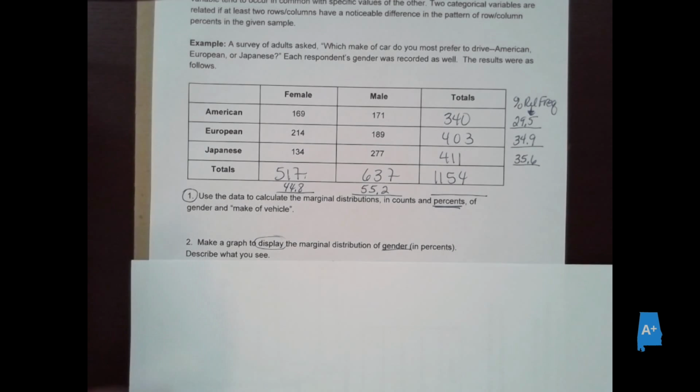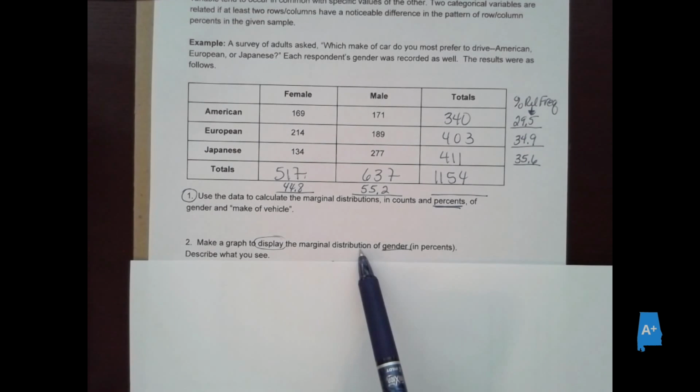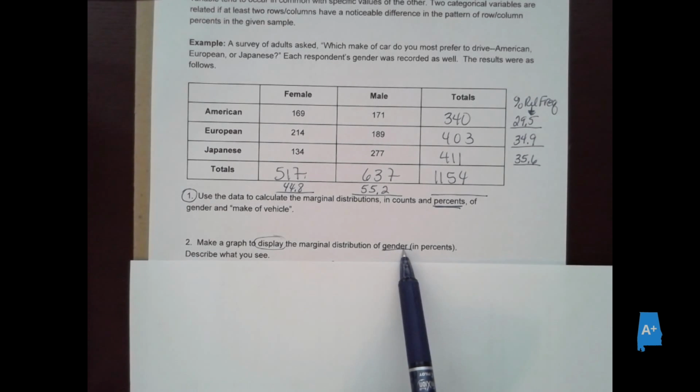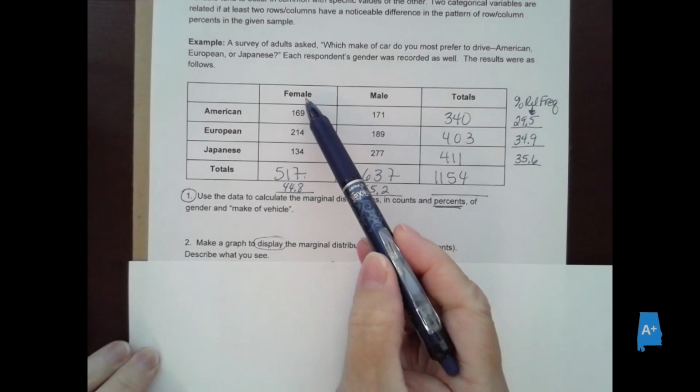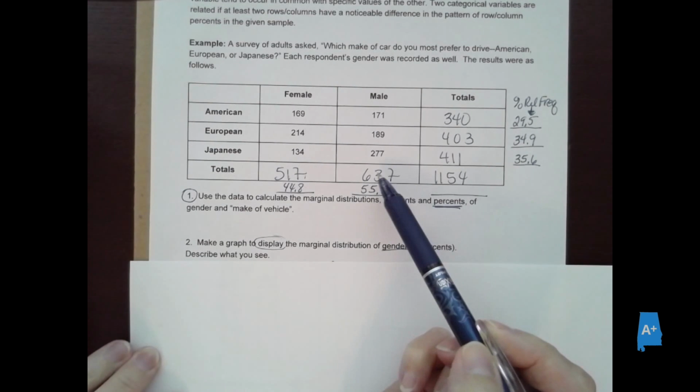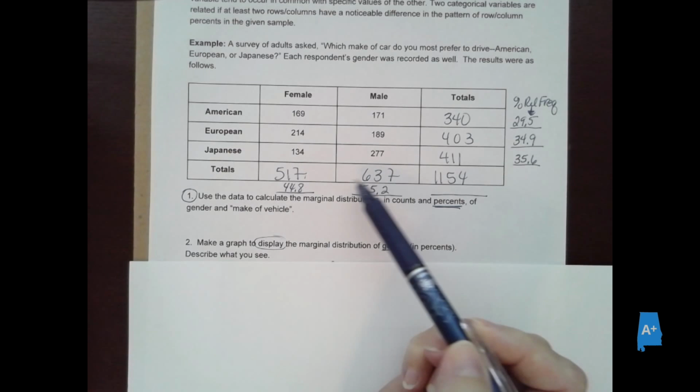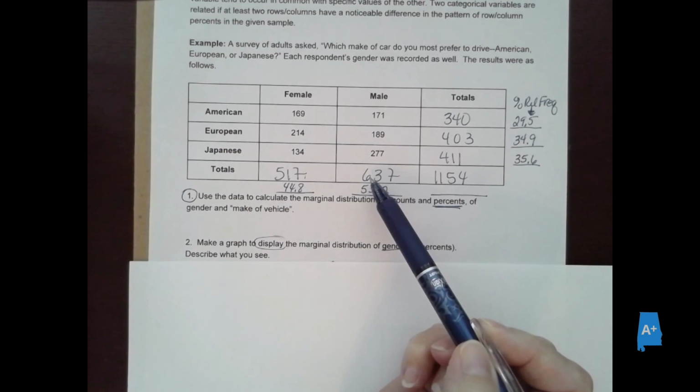Okay, and so the next thing we're going to do is make a graph. If we're doing a graph of categorical data, we've talked about a bar graph, so we'll probably choose that this time. And it asks us to graph the marginal distribution of gender. That means the variable that we want to look at is gender. And the variable of gender is either female or male. So we're going to be putting some female or male totals, because that's the marginal, onto a bar graph.